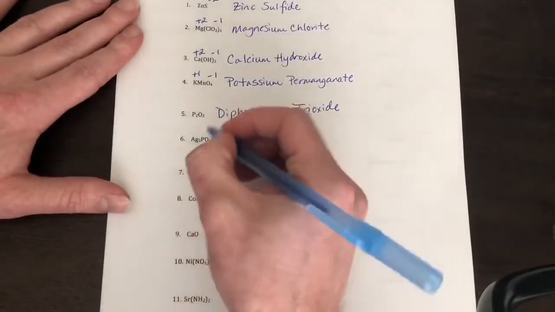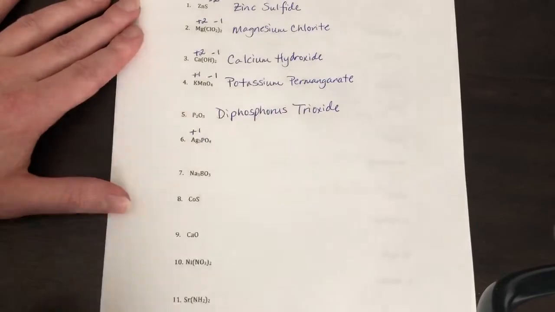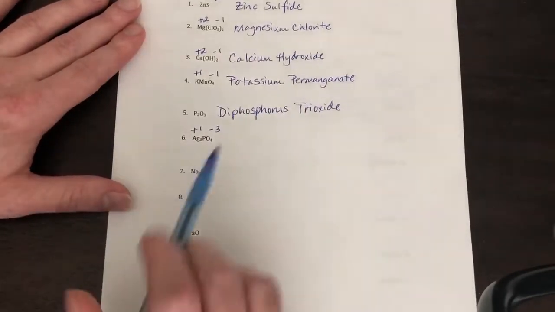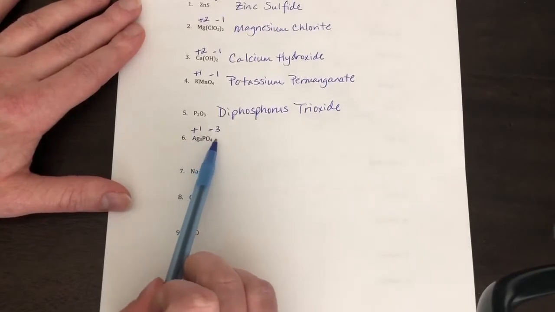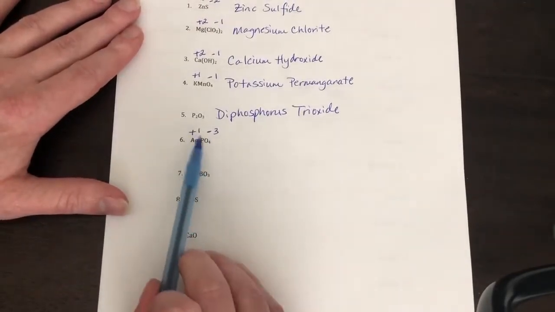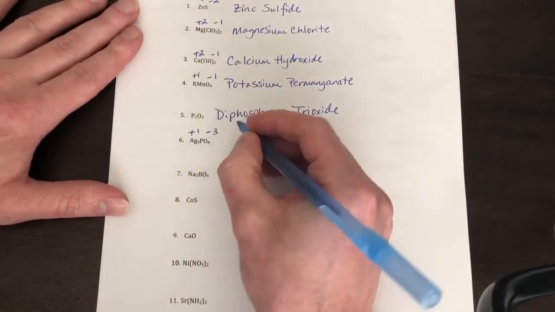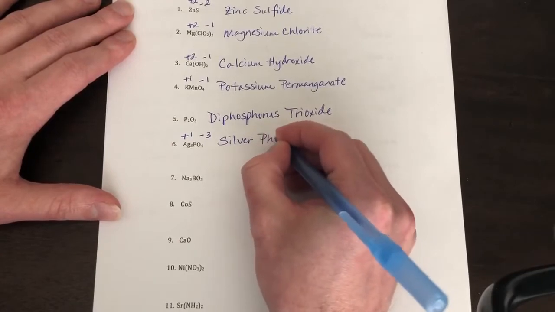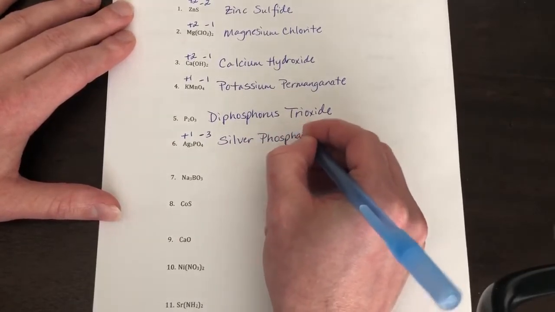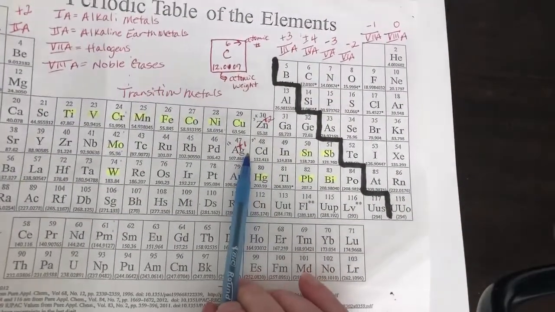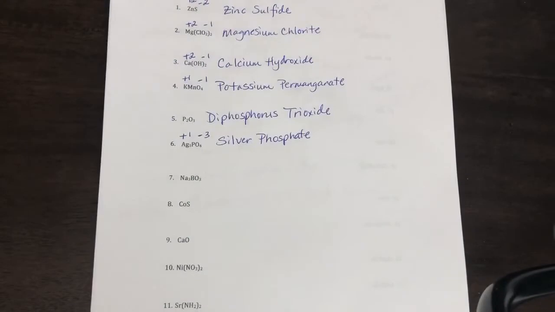Okay, Ag is silver. Silver has a +1 charge. PO4 is phosphate. It has a -3 charge. So when we go to crisscross, the 1 went down here, the 3 went here. Okay, we didn't use parentheses because we're crisscrossing a 1 to a polyatomic ion. So this is silver phosphate. Okay, another reminder, silver always has a +1 charge. Okay, we wrote that in there. Always has a +1 charge.